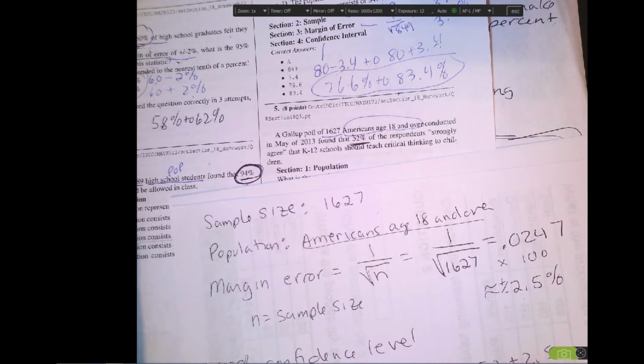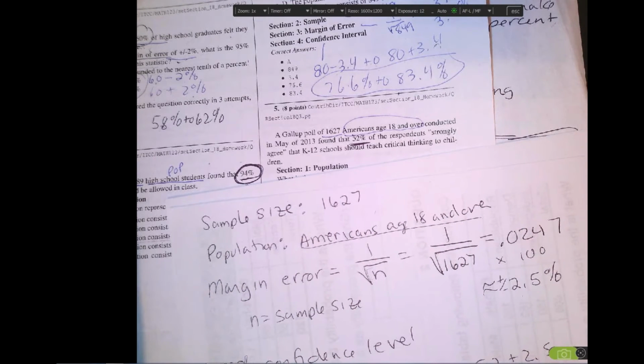And your results are only as good as how you poll, if it's truly random.